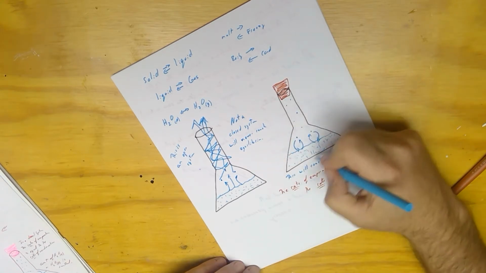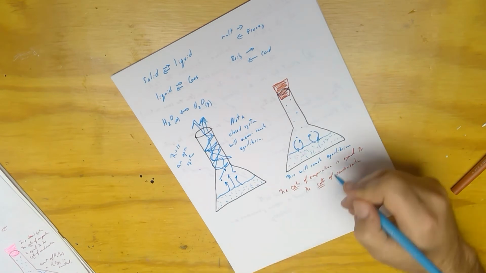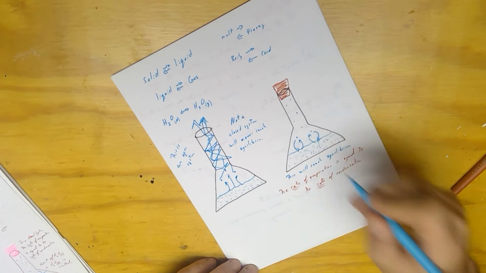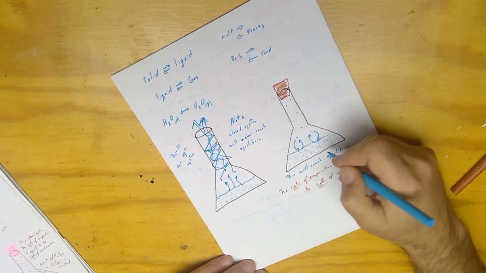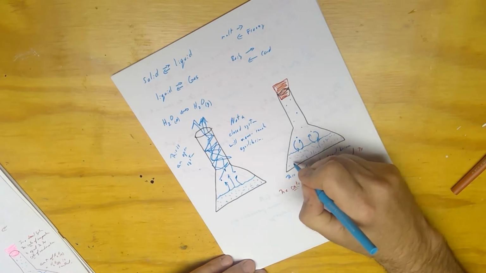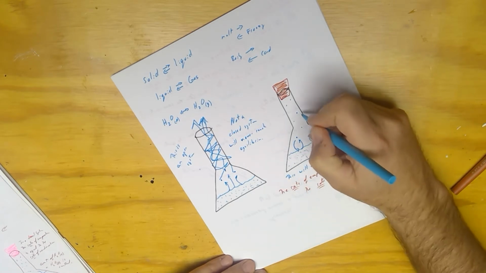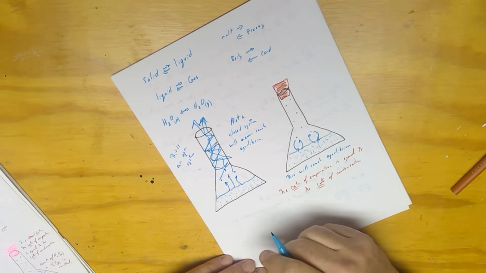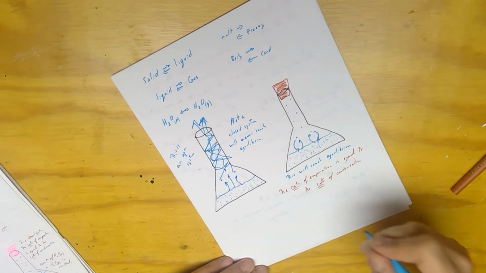Now, once this reaches equilibrium, what do we know about the amounts of liquid water and gaseous water? Well, if every time one of these comes up, one of these comes down, that means the amount of this and the amount of this doesn't change anymore. The amounts are constant.